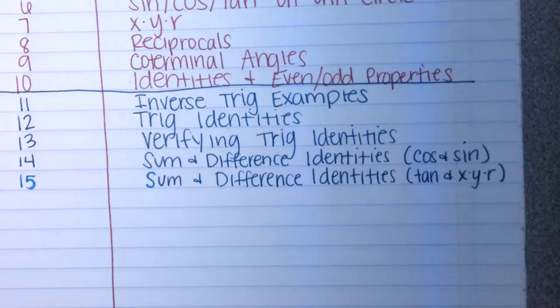Remember that you have a quiz tomorrow. Your quiz is going to be over your old identities. Like, what is secant equivalent to? Because it's still the same unit. One over cosine. And that should be an easy one.